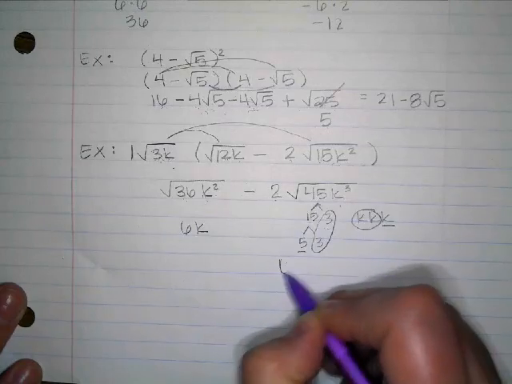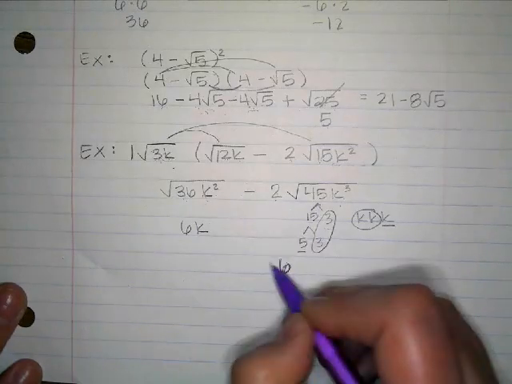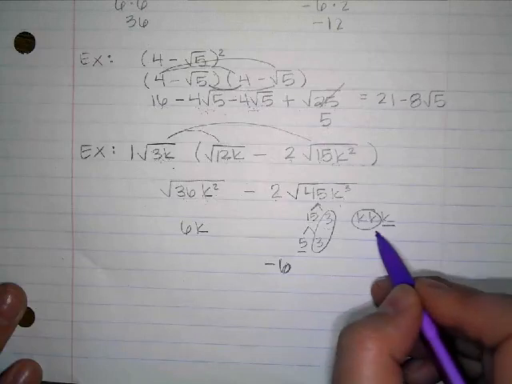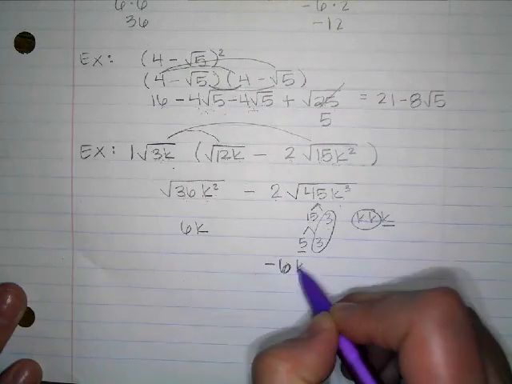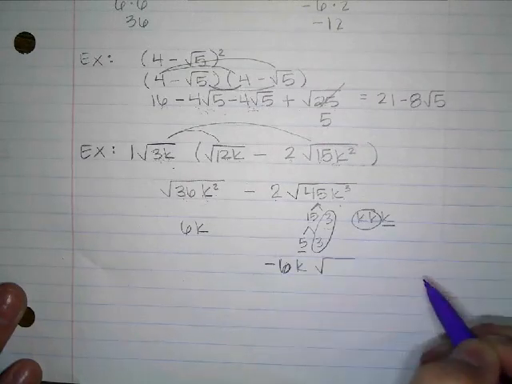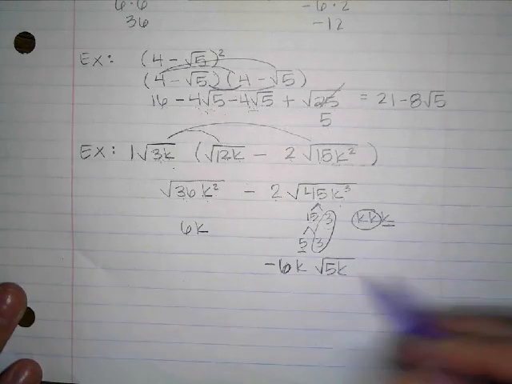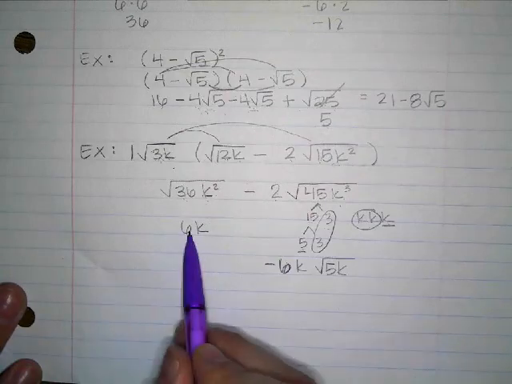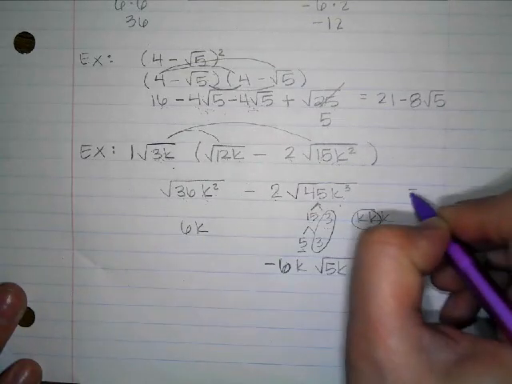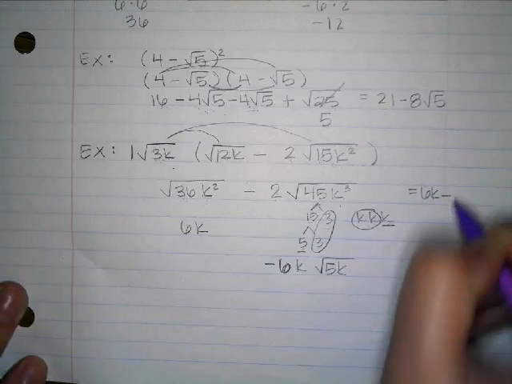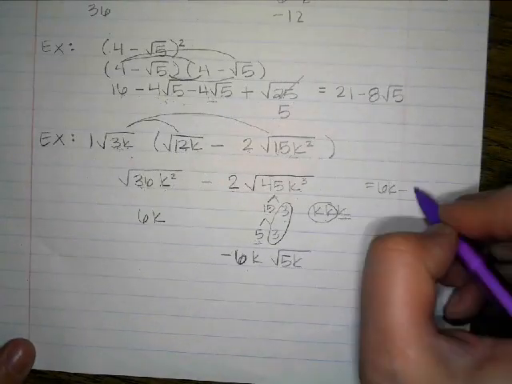Negative 6. Is it a K squared? Just a K. And then what's left underneath the radical? 5K. Okay, so the final answer is 6K for the beginning minus 6K with the radical 5K.